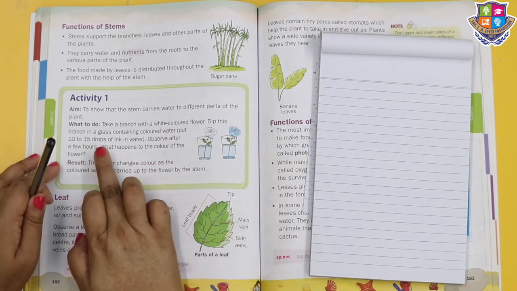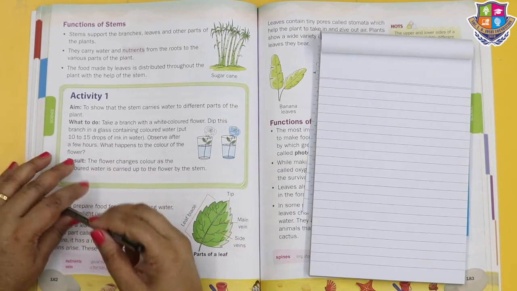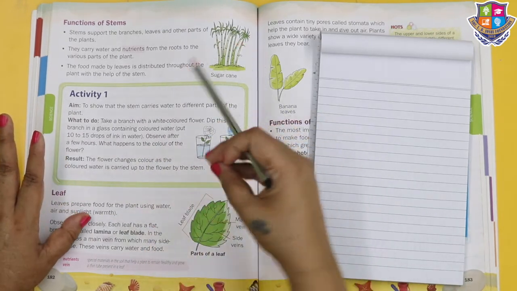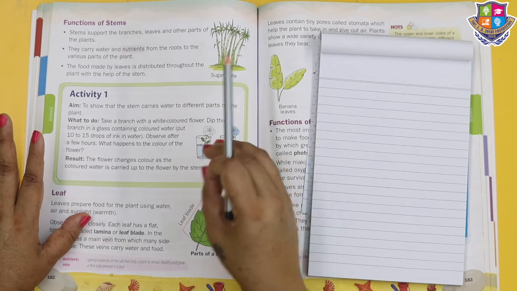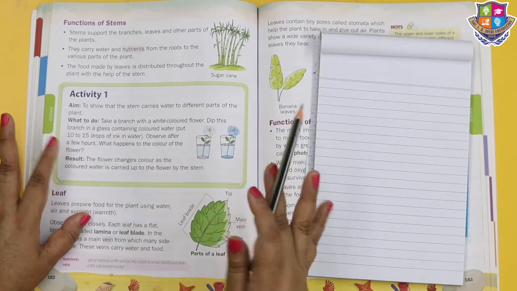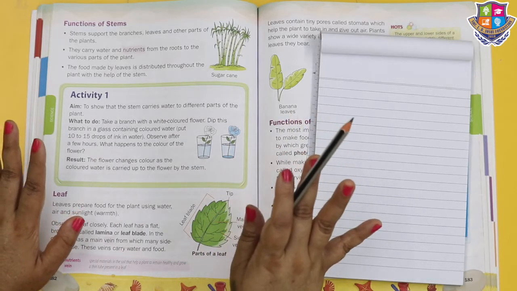Okay, how many drops do you need to put? You need to put 10 to 15. Got it? Then just let it be there. You put the plant inside that glass and let it be for some time. After a few hours, not immediately, you will need at least 2 to 3 hours.